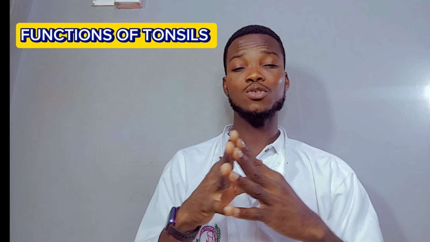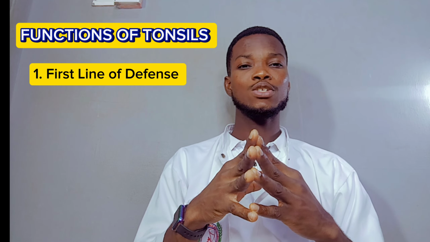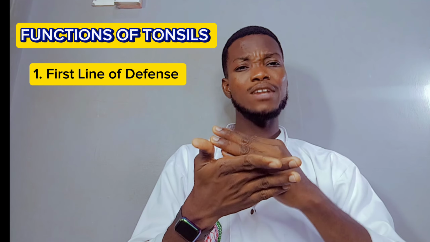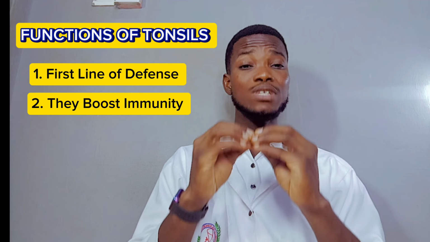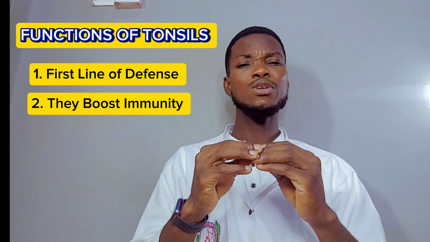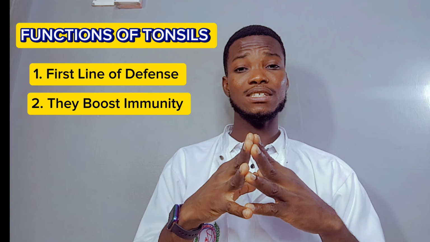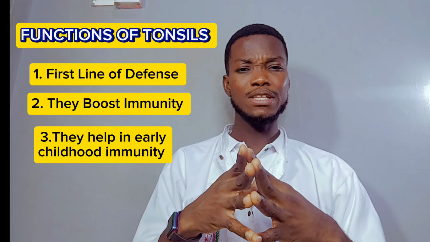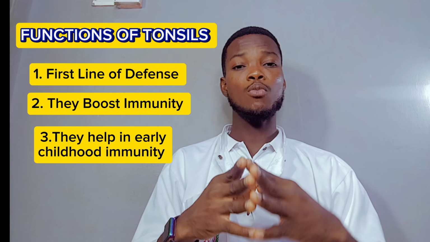Let's have a look at the functions of these tonsils. The first one is first line of defense. These tonsils trap bacteria and viruses entering through the mouth and the nose. The second aspect is boosting immunity. They produce white blood cells and antibodies to fight infections. And the third one is that they help in early childhood immunity. They are more active in children but shrink with age.